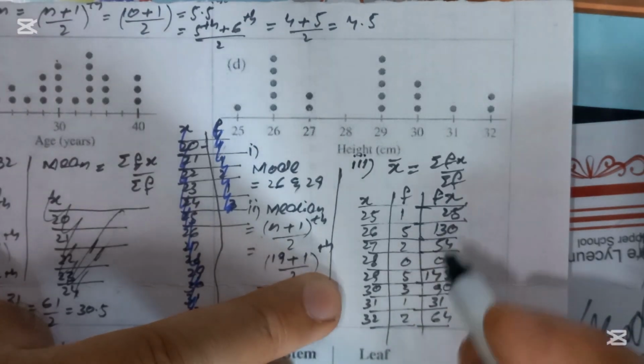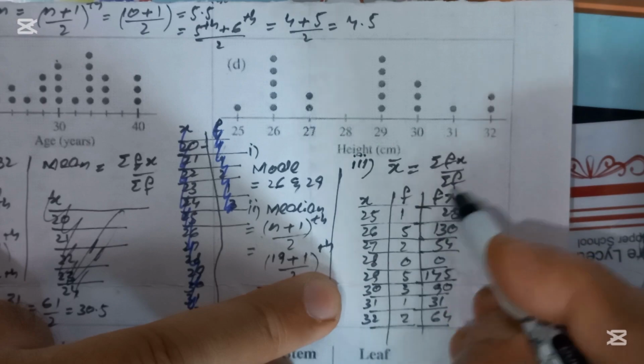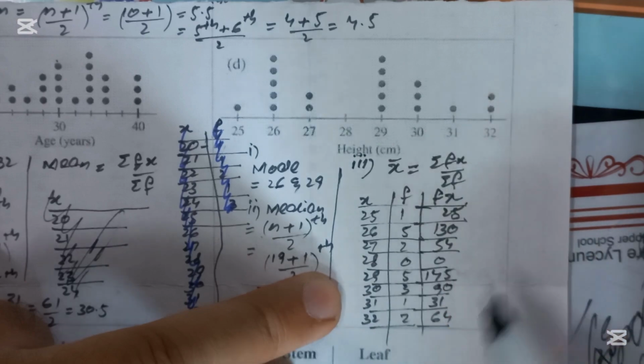And then we will need the sum of f and the sum of fx.